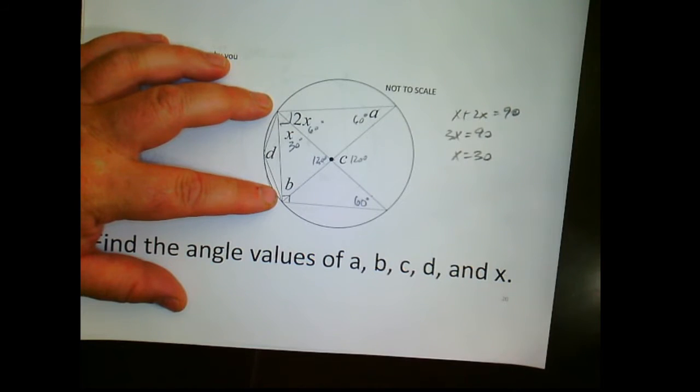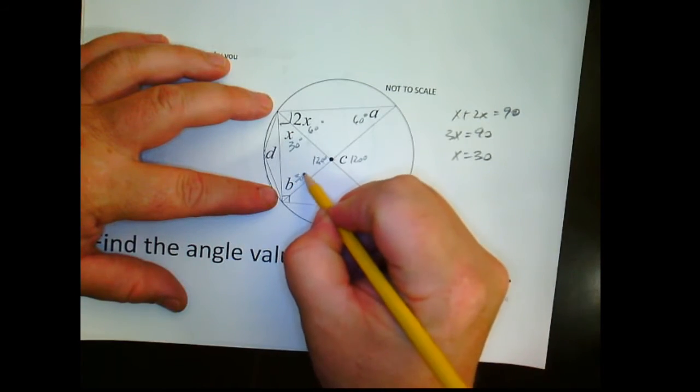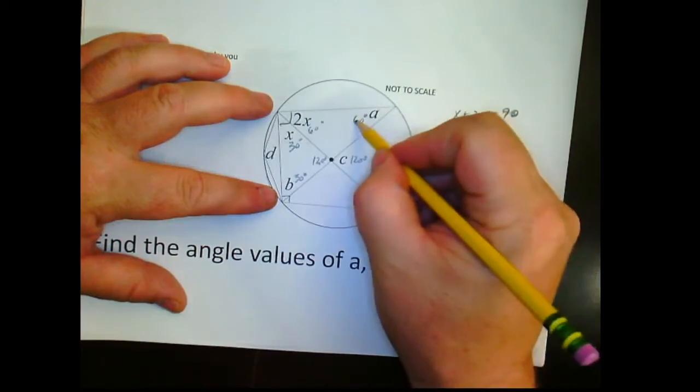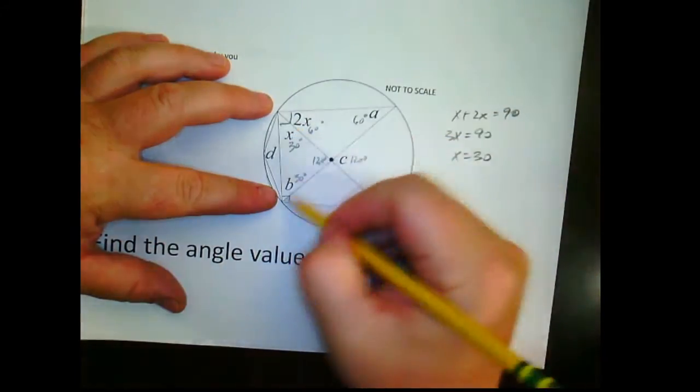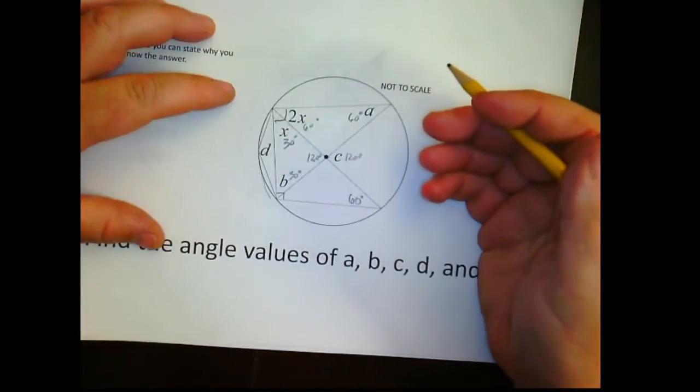Let's see. Can we find B? Oh yeah, B has to be 30 because look at this triangle right here. This is a 60. This is a right triangle. One of the angles is 60. The other has to be 90. All right. Now angle D.